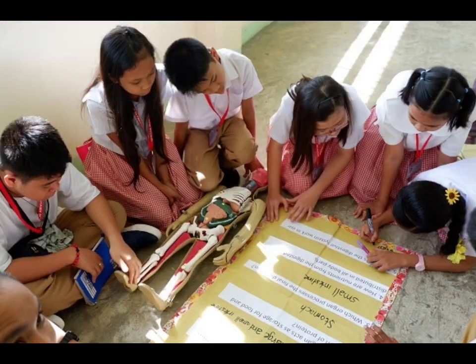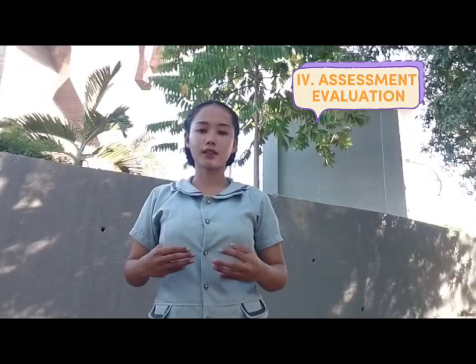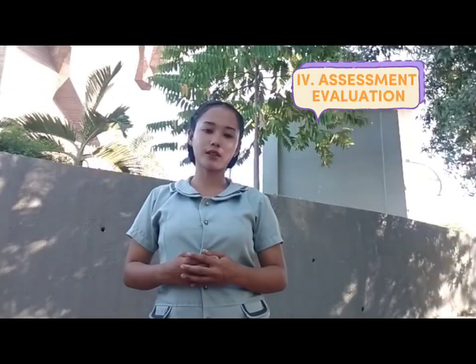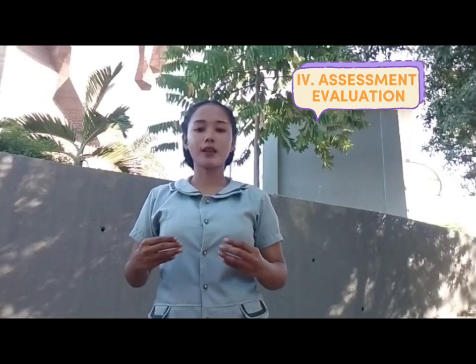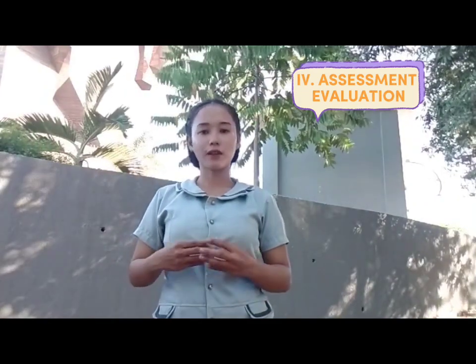The teacher divided the class into groups. This will improve the teamwork and collaboration of each group. These activities will be able to increase the creativity and imagination of the students and to improve the cognitive, affective, and psychomotor domains.